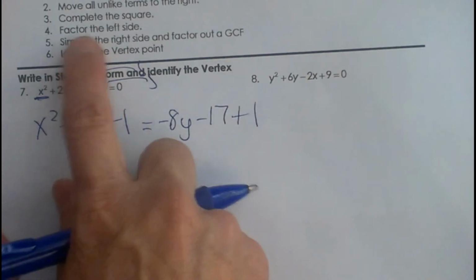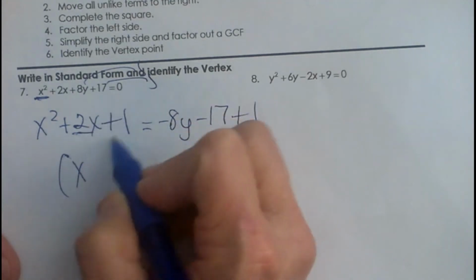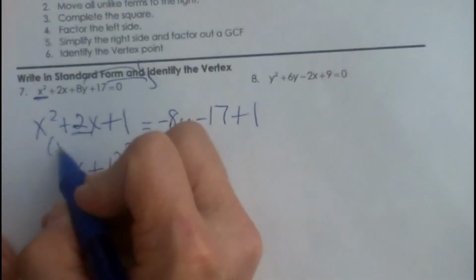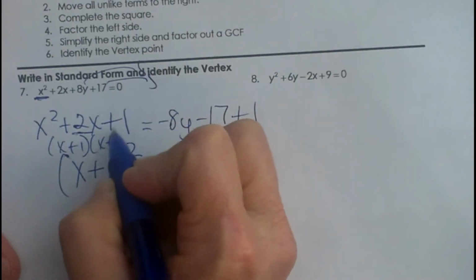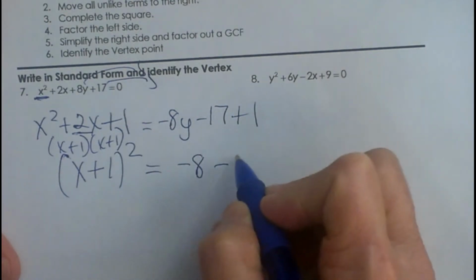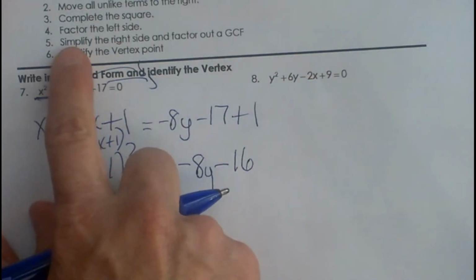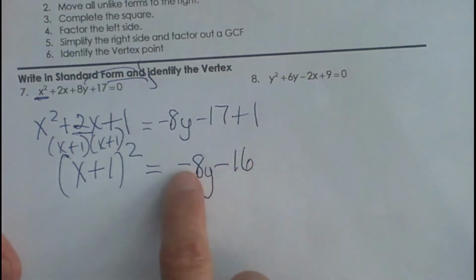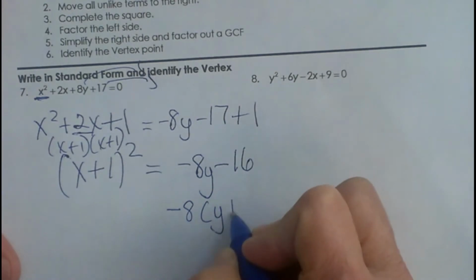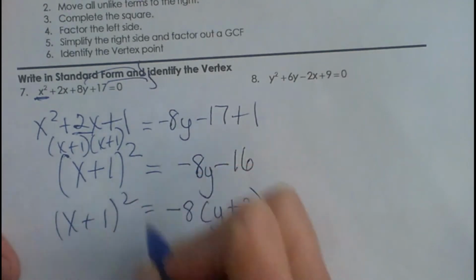Now we're going to factor. This becomes a perfect square. What we created by adding 1 is a perfect square trinomial, x plus 1 quantity squared, which is the same thing as x plus 1 times x plus 1. And then over here we have negative 8y minus 16. Now we need to factor out the right side. Do we have a greatest common factor over here? Yes, we do. We have a negative 8. So take a negative 8 out, and that leaves us with y plus 2. And we have an x plus 1 quantity squared on the left side.